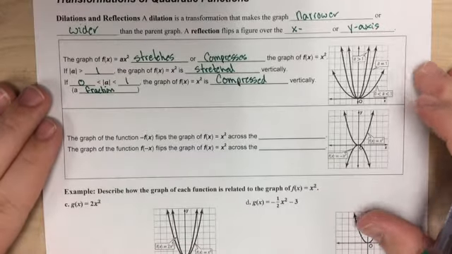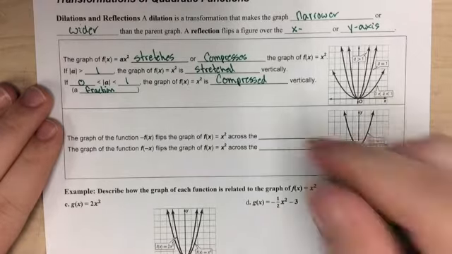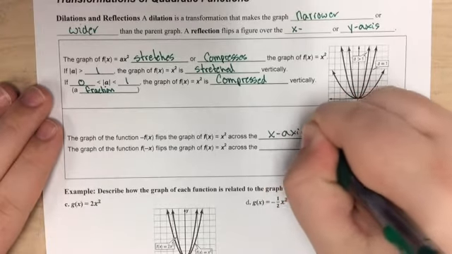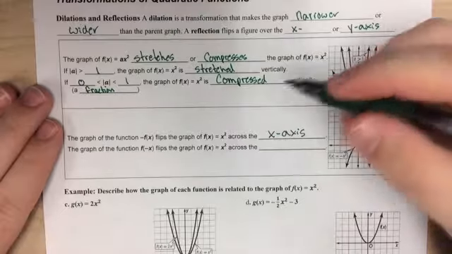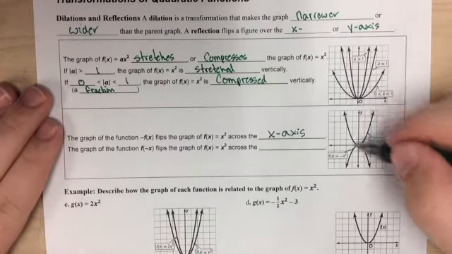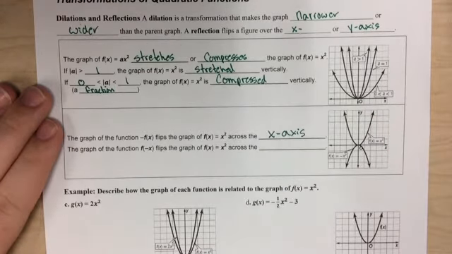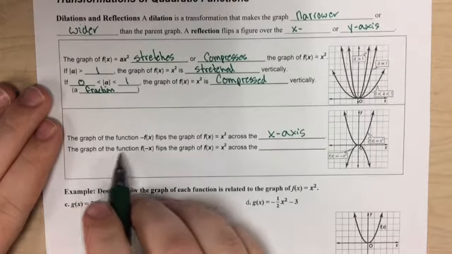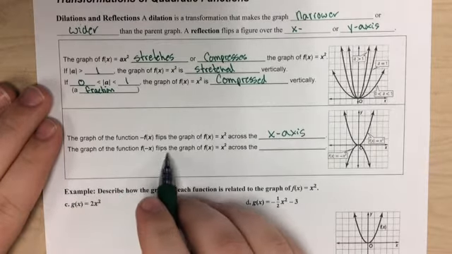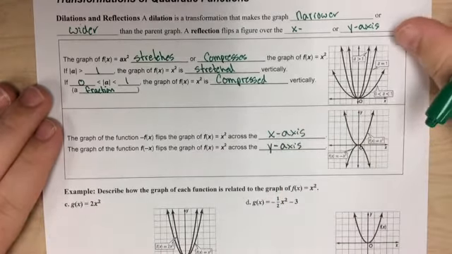And so we're also going to look at where we have a reflection. The graph of the function negative f of x flips the graph of f of x equals x squared across the x-axis. Typically if it just changes to where we have a negative sign out in front, then you'll know that it just reflected across the x-axis. That's typically whenever you have the U shape or the N shape; we know that there's a negative out in front, so it's going to be in the shape of an N. And the graph of the function f of negative x flips the graph across the y-axis. These are going to make more sense when we start going over some examples as well.